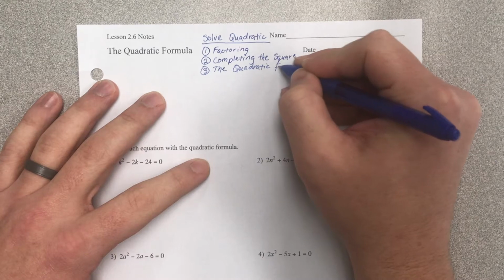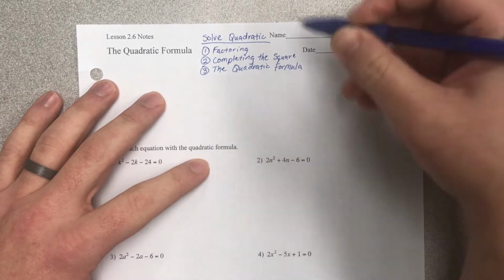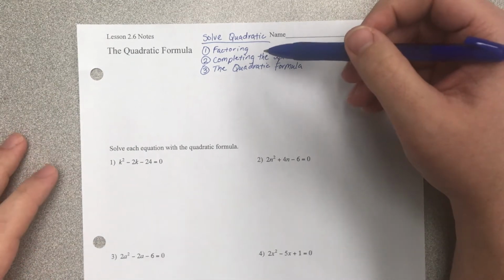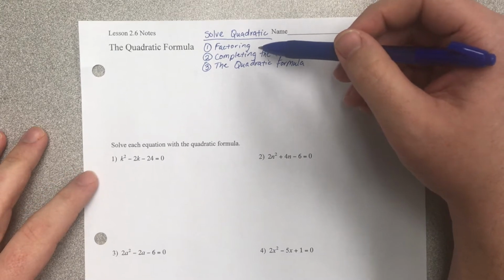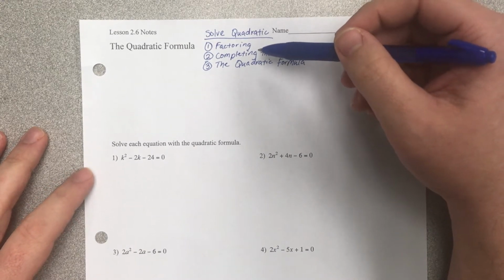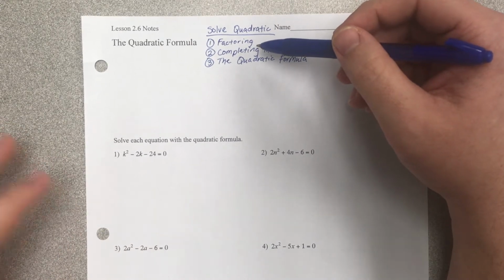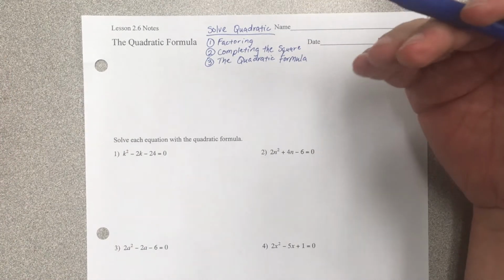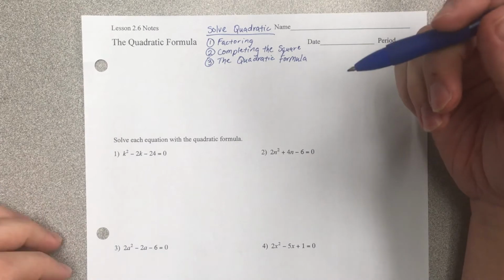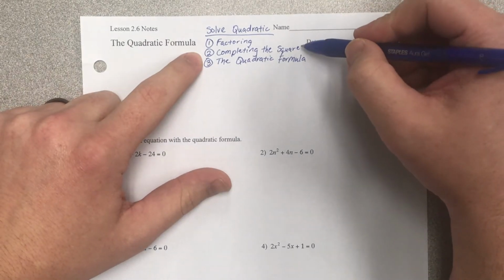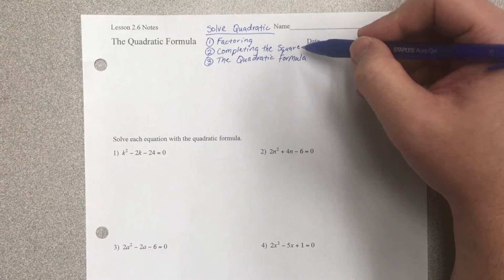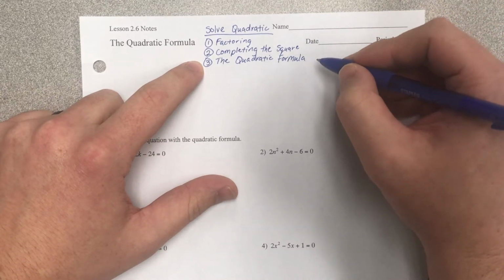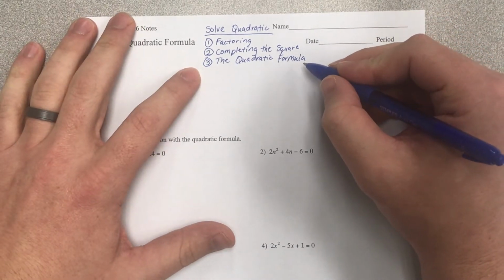Now the advantage of the quadratic formula is this. I'm not going to debate this with you: I think factoring is the most efficient way to solve a quadratic equation. It's not going to take near as much time, but not all quadratic equations are factorable. So you can't factor all quadratic equations, so you have to look elsewhere. Same way with completing the square. Not everything's going to be a perfect square trinomial, so you're not always going to be using completing the square. But I can guarantee you that any quadratic equation can be solved with the quadratic formula.